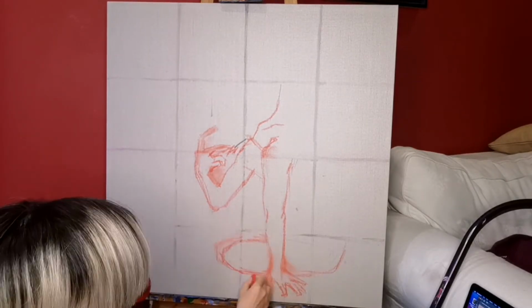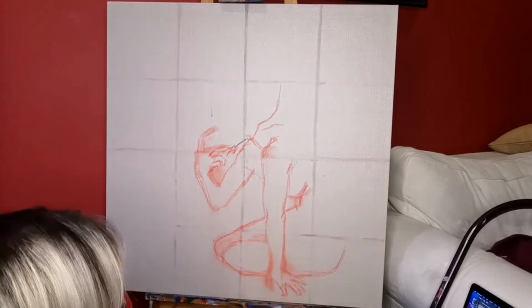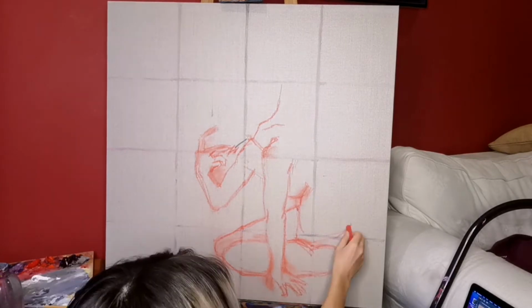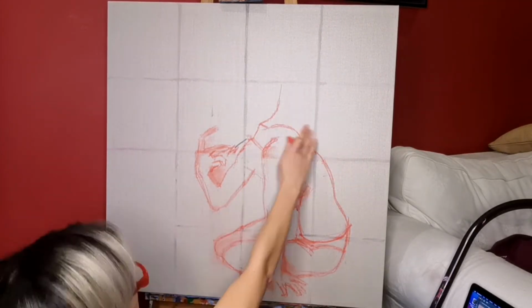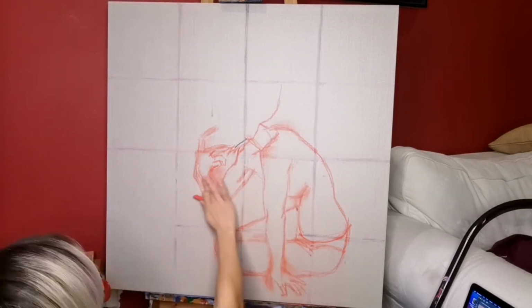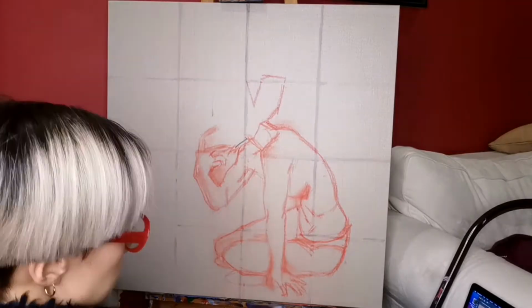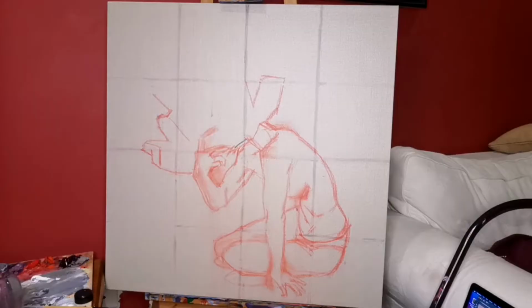But what I recommend doing is first gridding it out on the reference image, and then gridding it out on the canvas as well. Initially, I had just done a cross, but I realized that I wanted some more grids because I wanted to show you guys an even easier way to sketch out the reference that you're trying to paint, since I am really trying to make something useful this time.